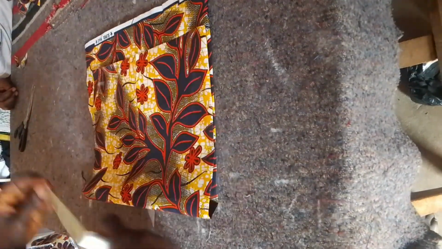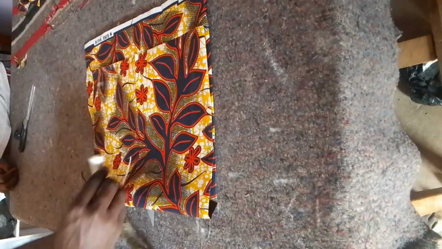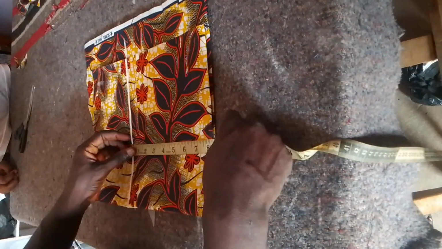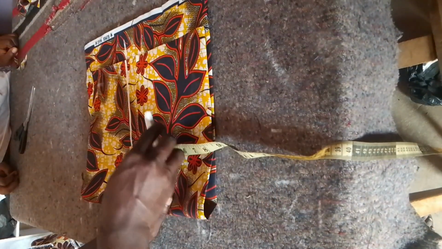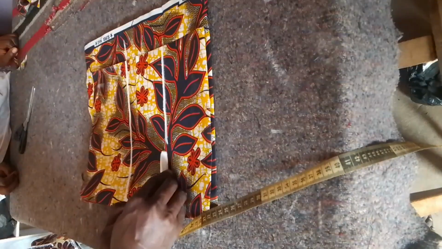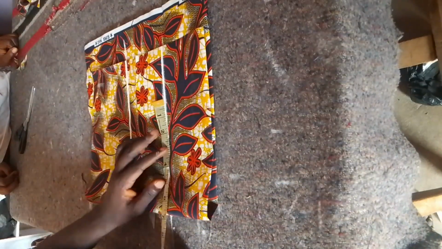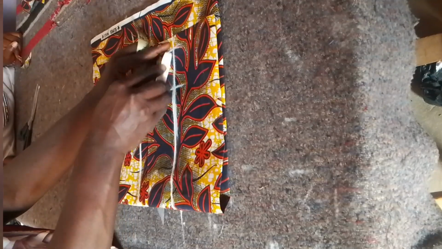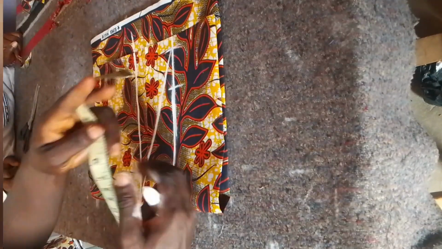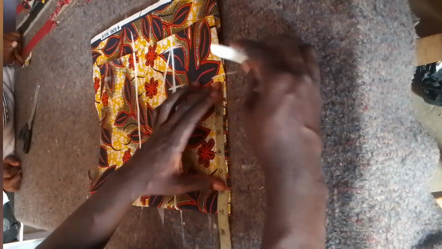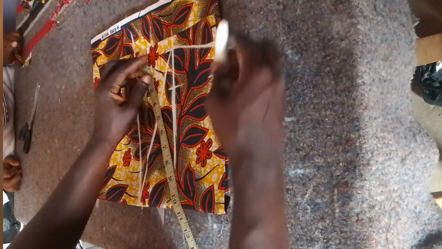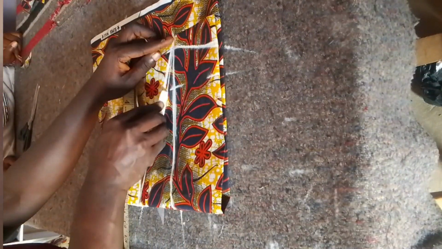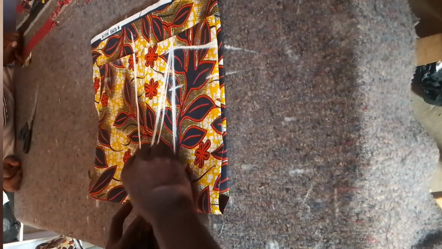So open for your sleeve. Go ahead and fold your fabric into 2 and then mark 8 inches, then draw a line across it and then go down by 4 inches like so, and then connect also. Then put your sleeve round measurement. Hers is 14 inches divided by 2 is 7, then plus 2 inches extra allowance, and then connect to meet the top of the sleeve. Just like you see me doing.